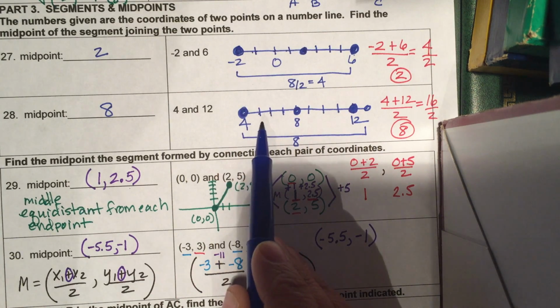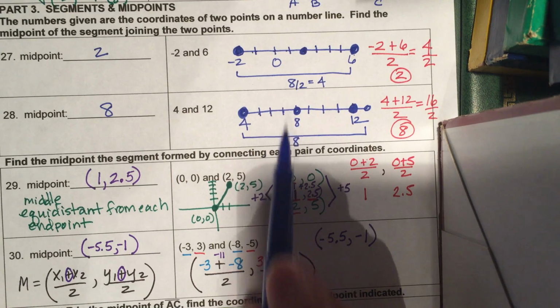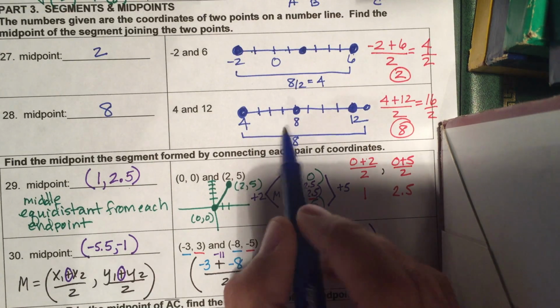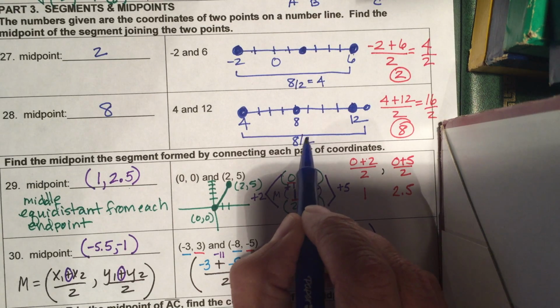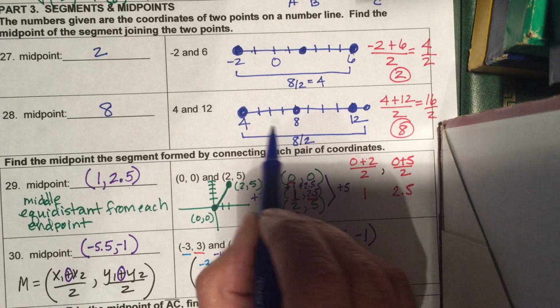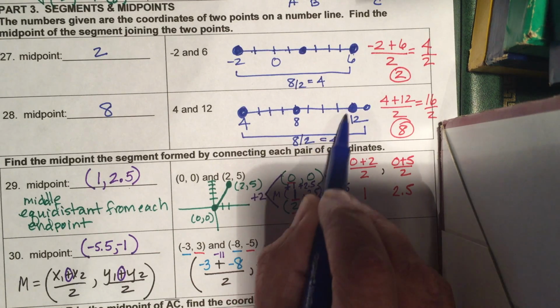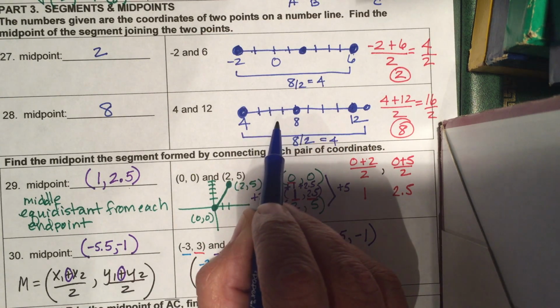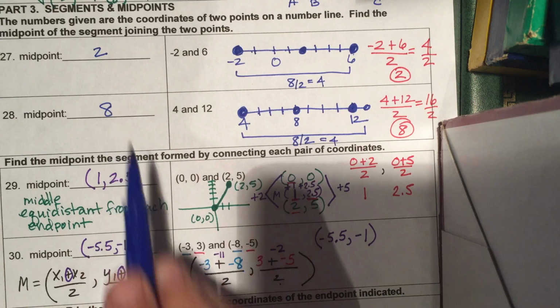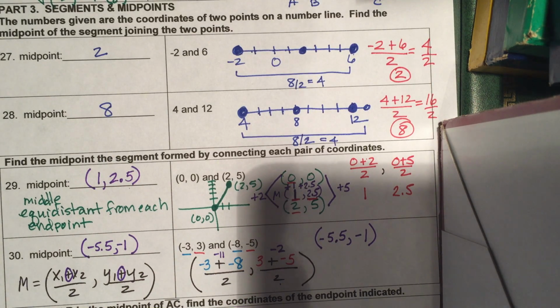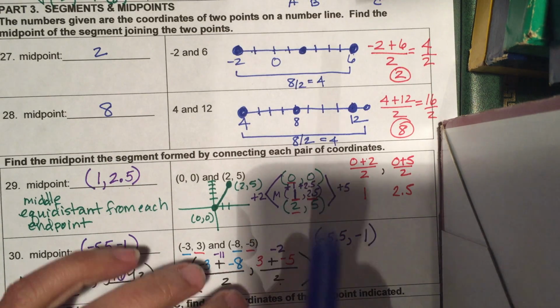If you look at this example, it's not always going to be 8, it just happens to be on this assignment. You do the same thing. The distance apart happens to be 8 again, so you count 4 from each end because 8 divided by 2 is 4. That tells you how far away from the endpoint you are, and we get 8. The other way to do it is that the midpoint is actually an average.